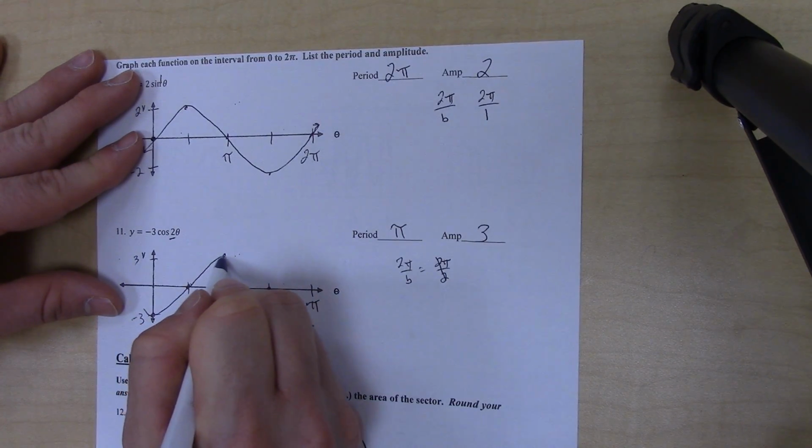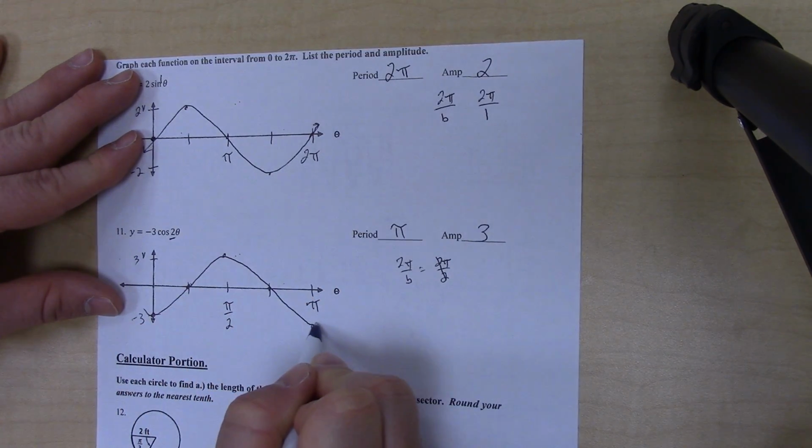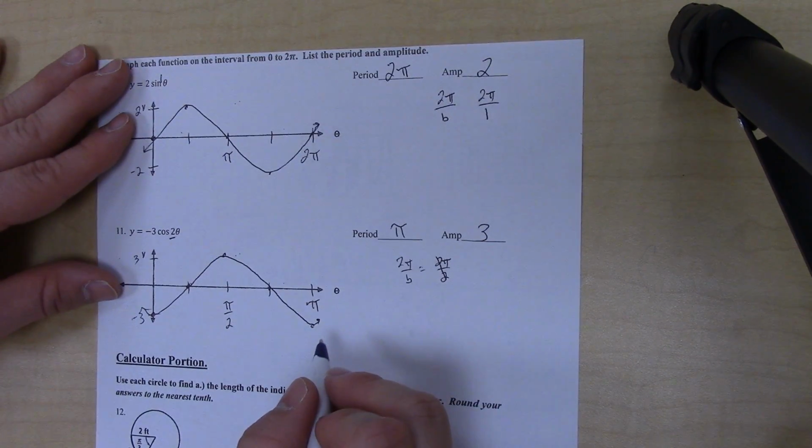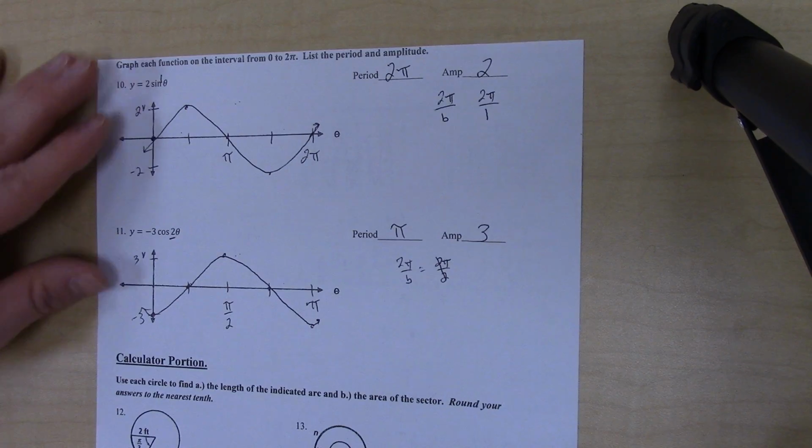Remember, it should be a ditch if it's a regular cosine. It should be a hill if it's negative cosine. And there's that. That's it. That's all you got to do for those graphs.